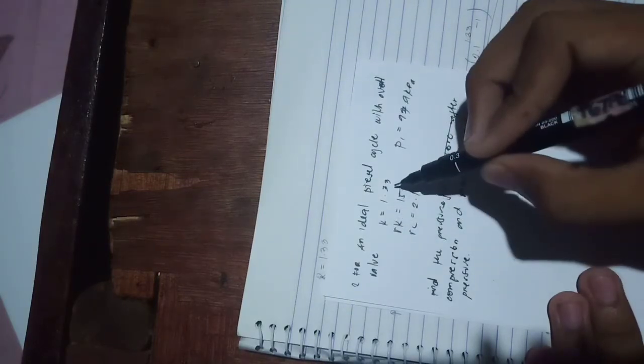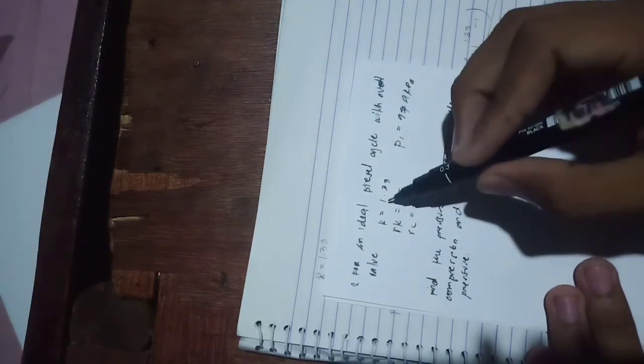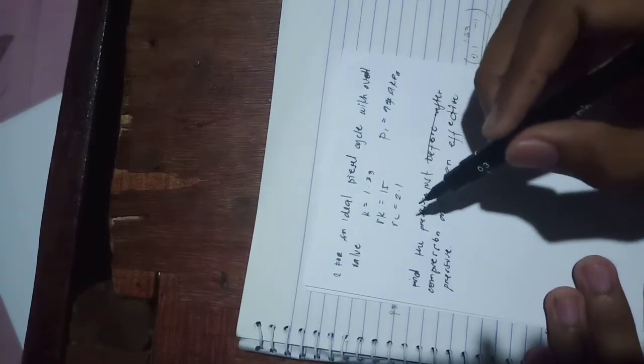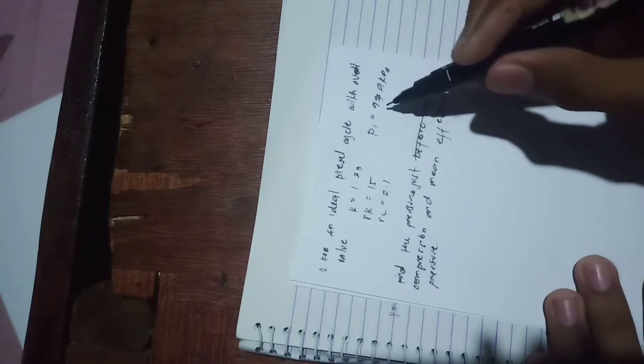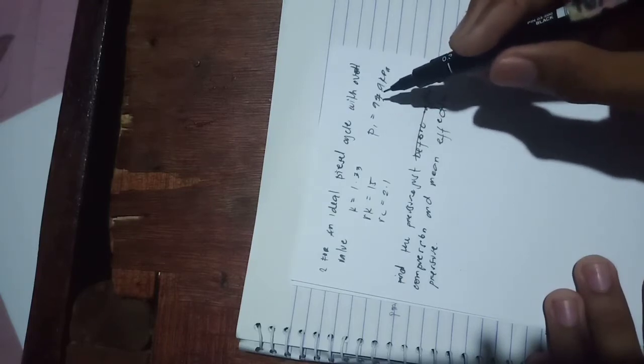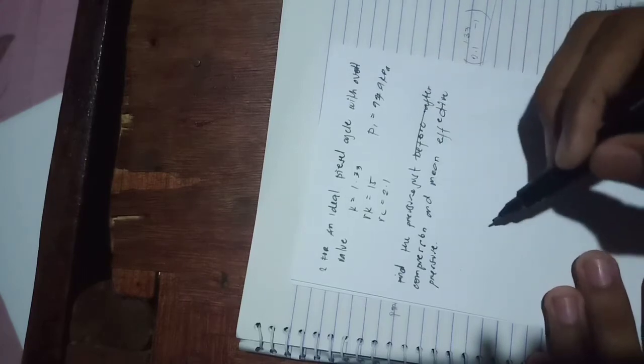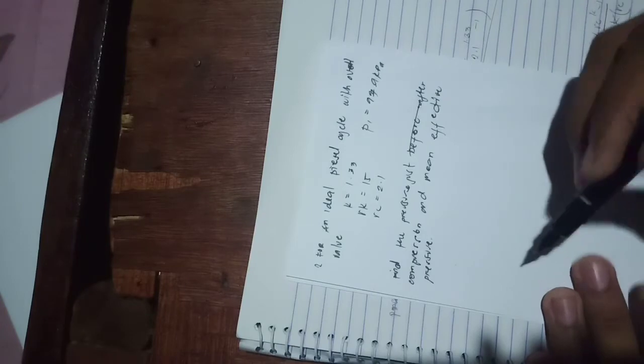Okay, so we have the problem for number 2. An ideal diesel cycle with overall value of K equal to 1.33, RK equal to 15, RC equal to 2.1, pressure 1 equal to 97.9 kPa. So let's find the pressure just after compression and the mean effective pressure. Let's find the P2, which is the pressure after the compression.